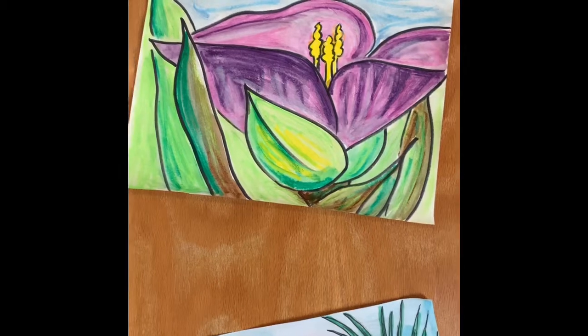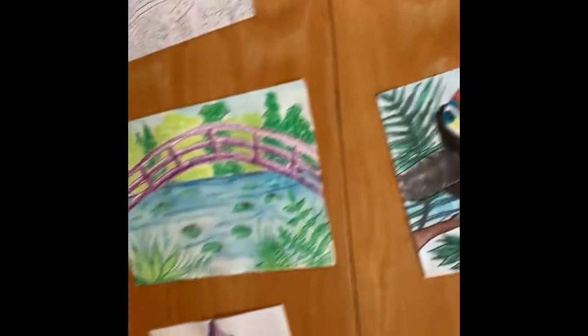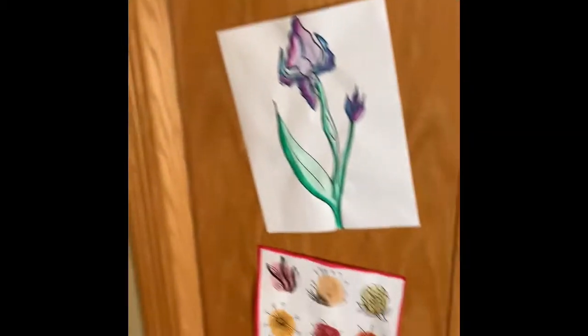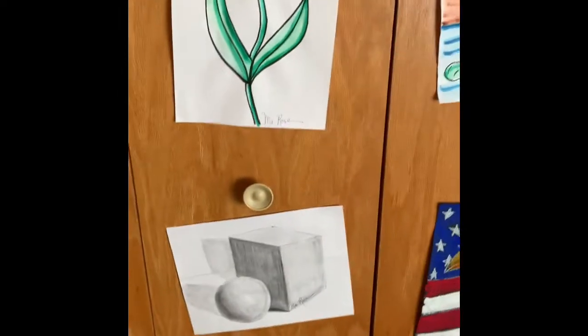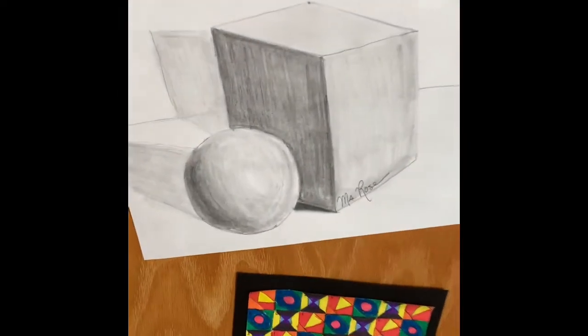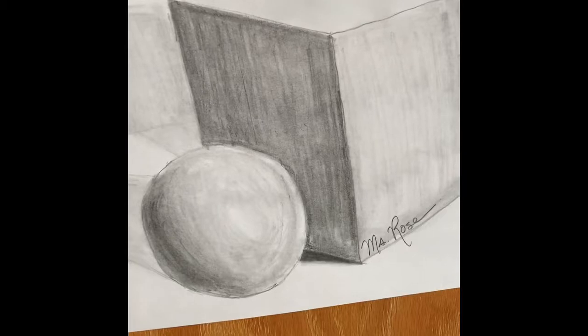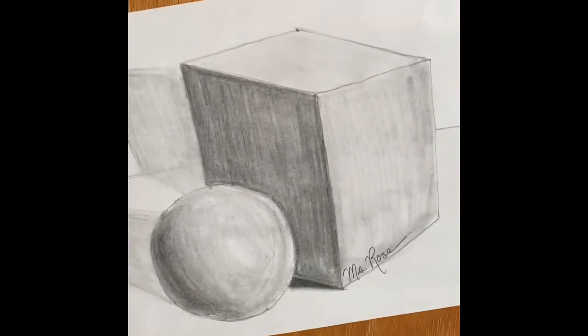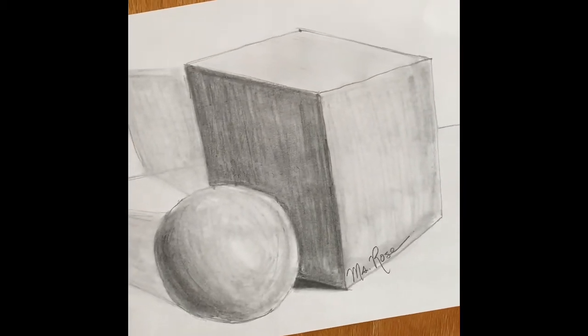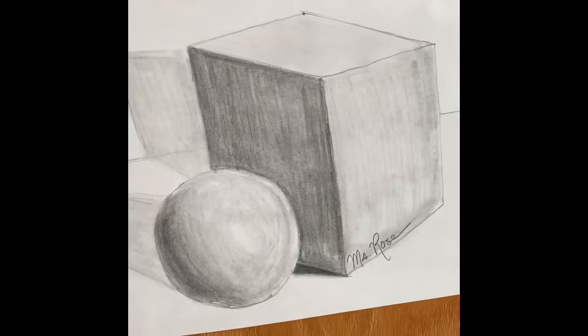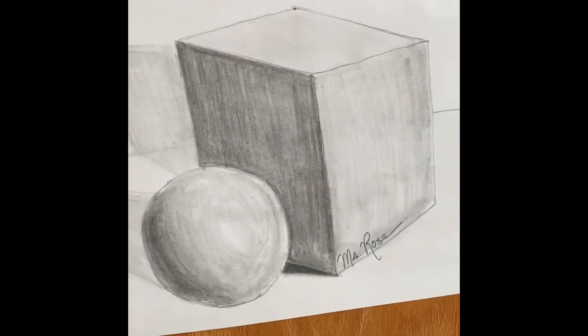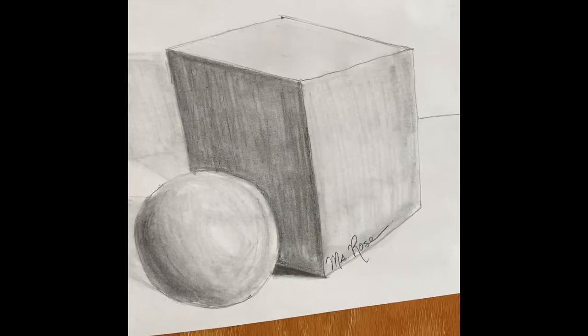The next one is form. Now I don't have a sculpture hanging around here because form can be 3-dimensional, but form can also be the illusion of form, which is when you have shapes that look 3-dimensional, even though they're on a flat piece of paper, like the sphere and the cube in this picture.